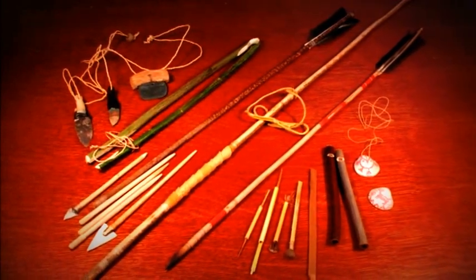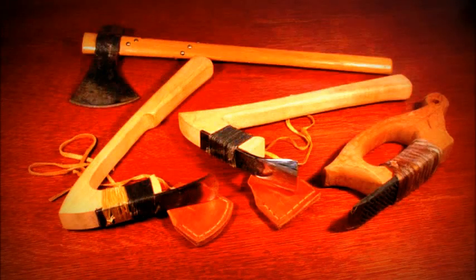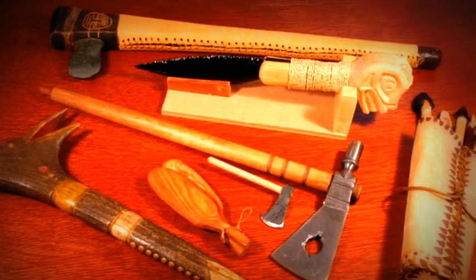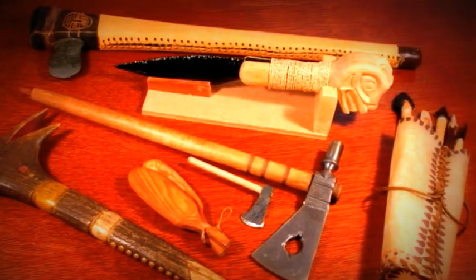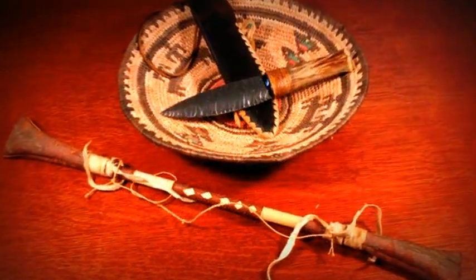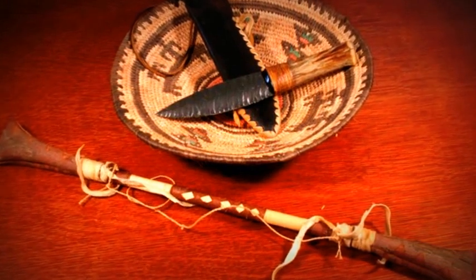As you can see by this assemblage, the field of study has contributed to the collection of tools native to Oregon and surrounding areas. Archaeological research has vastly demonstrated significant prehistoric components from early human existence and basic survival.